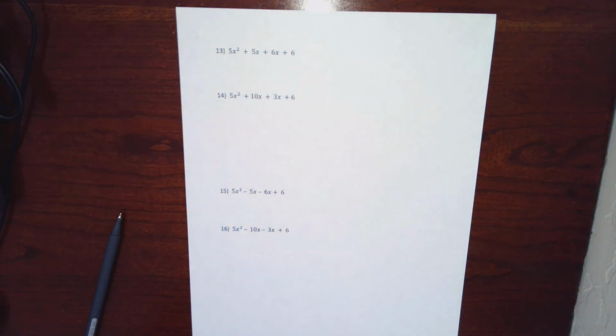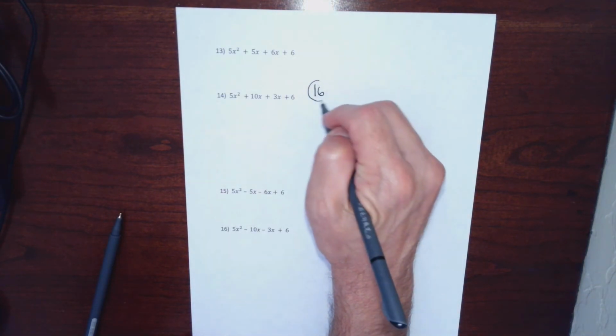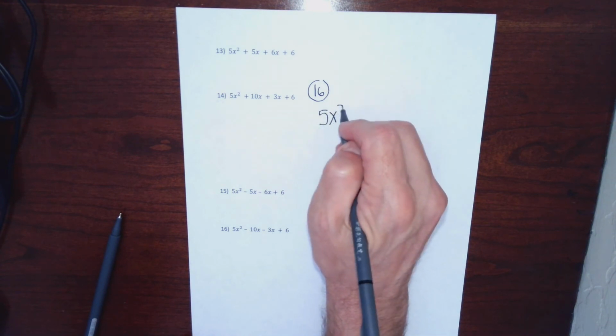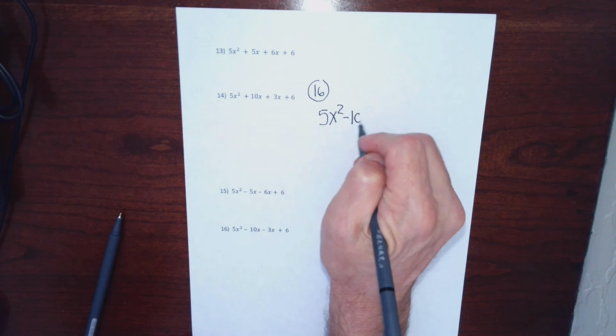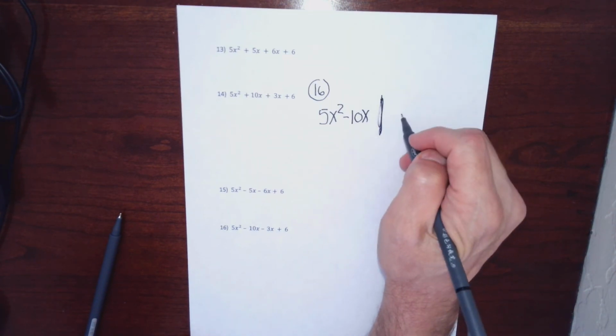In 13, 14, 15, and 16, I just feel like 16 is harder, and I'm going to start doing one problem per page to make the video an acceptable length. So I'm going to factor 16. It's harder. If you could do 16, you can do 14.